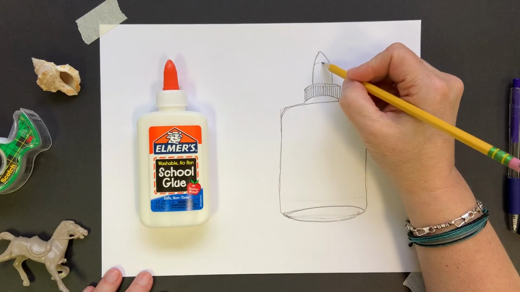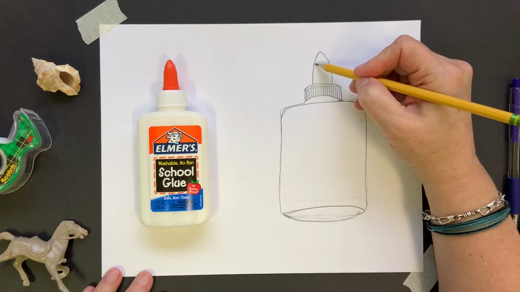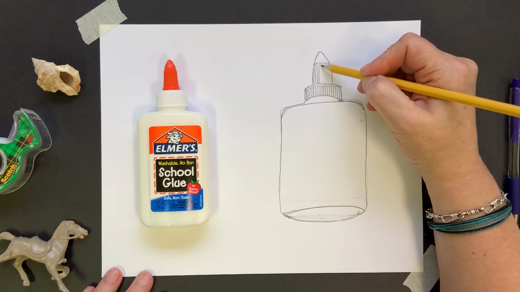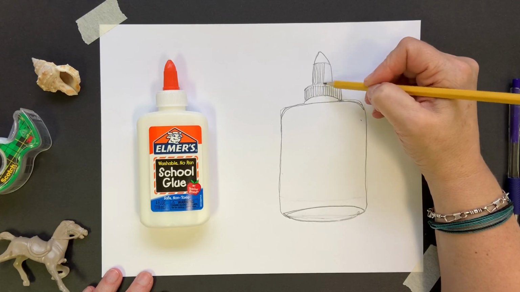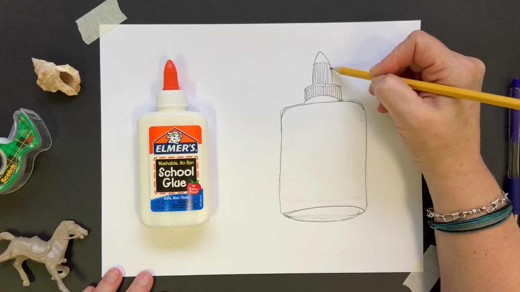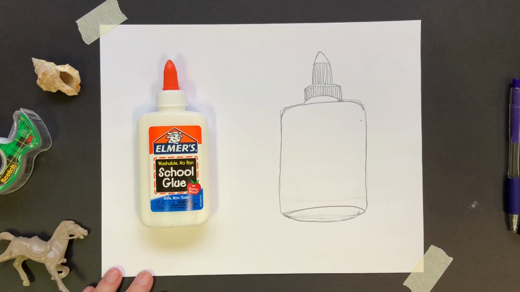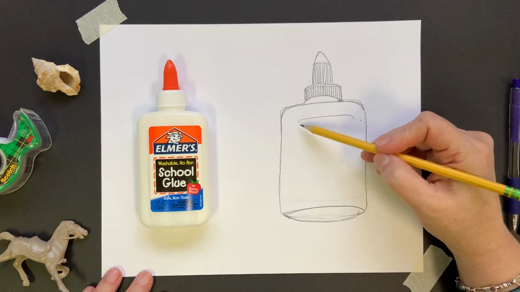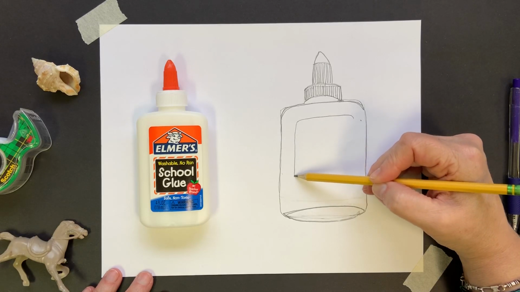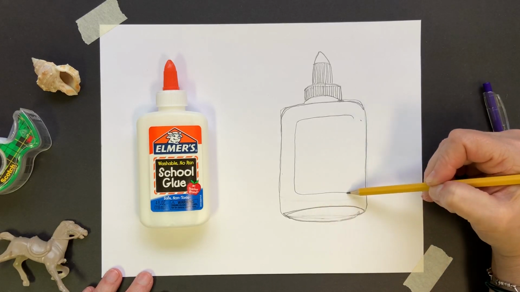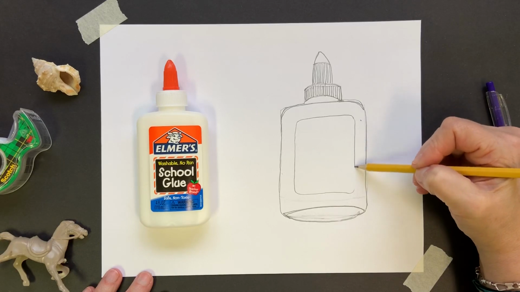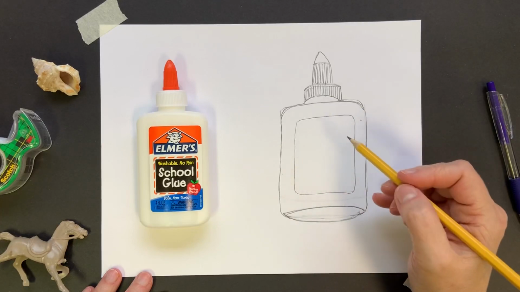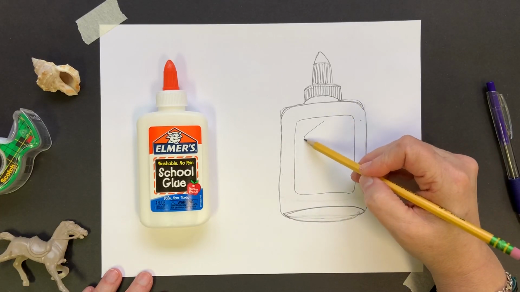So I'm going to look at this right here. I'm going to, and then these lines, and take your time, right? You're going to spend all this time doing a lovely drawing. Don't rush through it. Okay, so there's that. And then I can also come in here and draw the edges of the label. Straight down. Mine kind of curves a little bit this way because, like I said, I'm seeing it at a different angle. And, you know, if I want to come in here and do all the details, I certainly could.